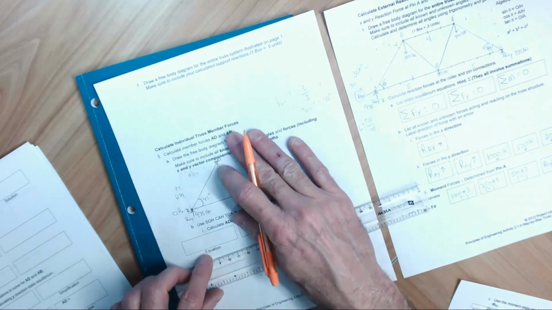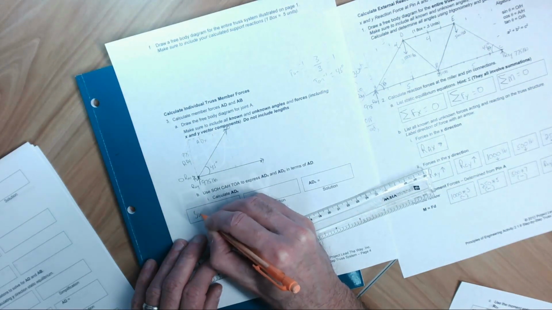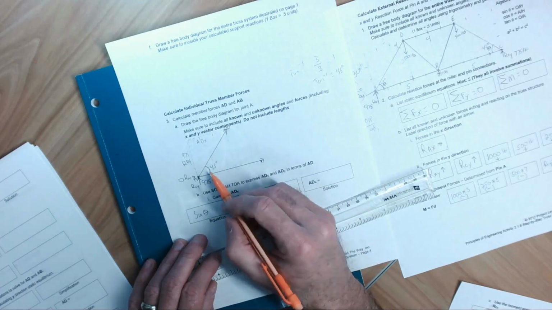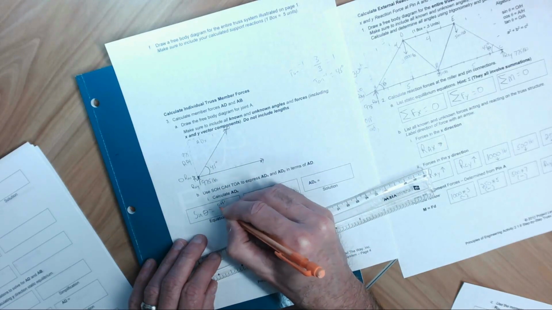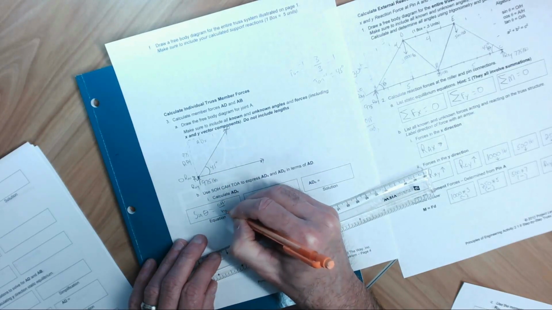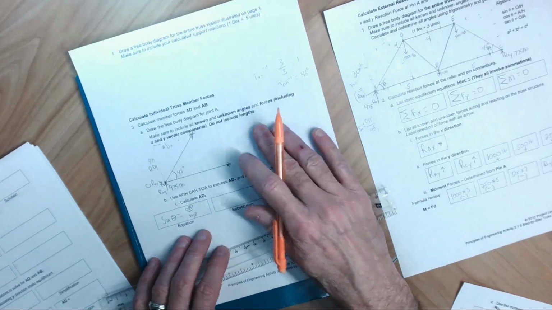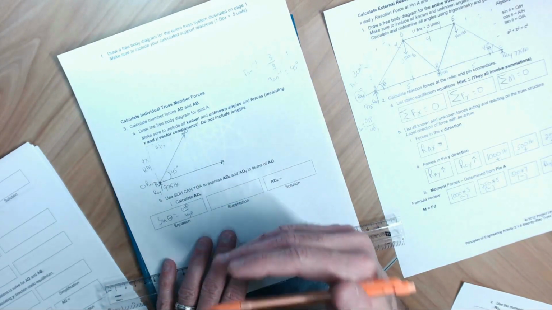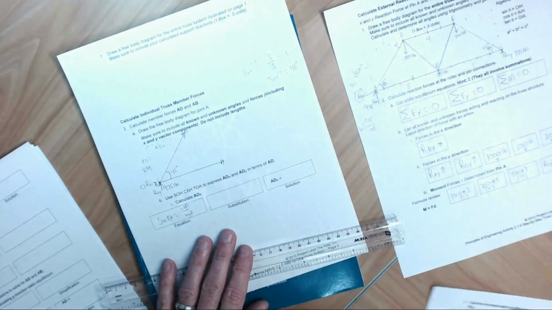So now to solve this, I'm going to use my equation: sine theta equals opposite over hypotenuse. Now I'm going to plug in the information that I have.